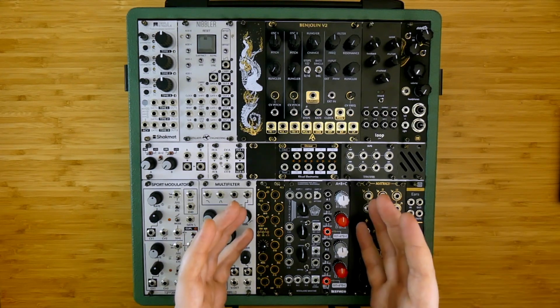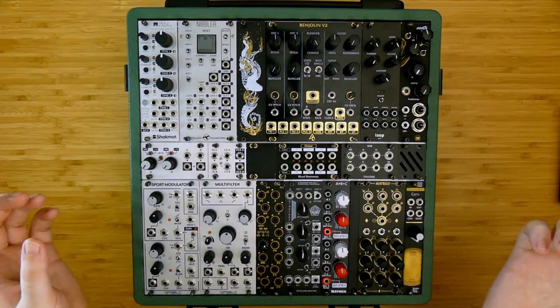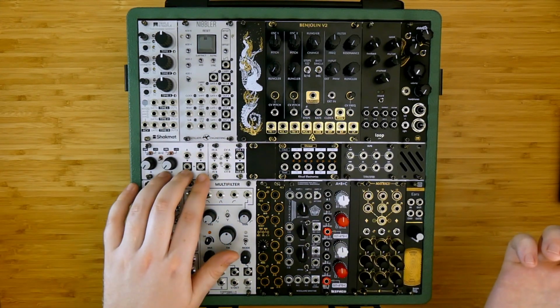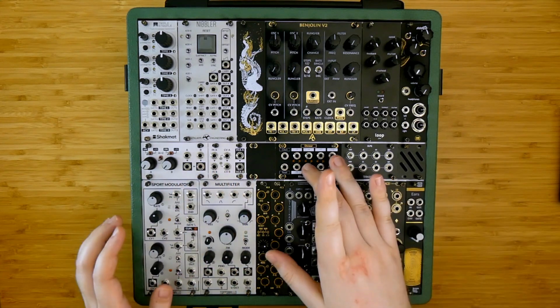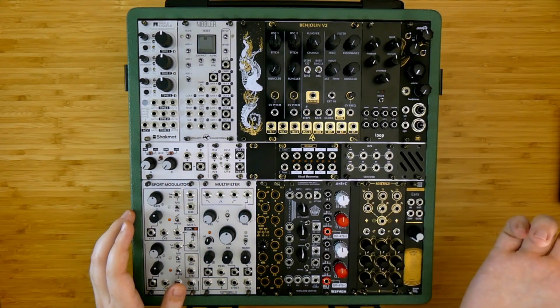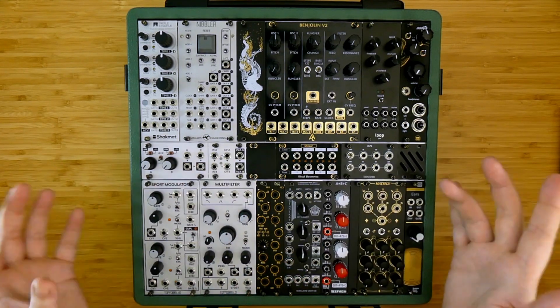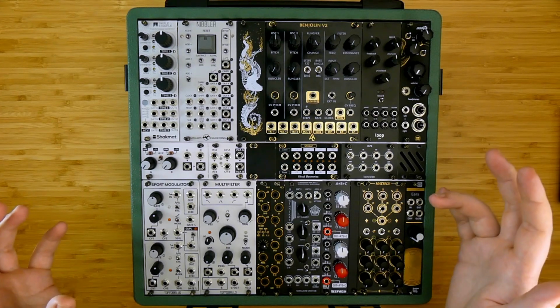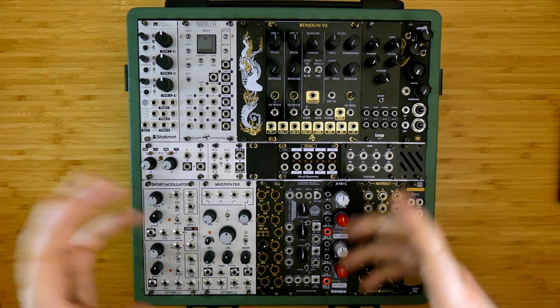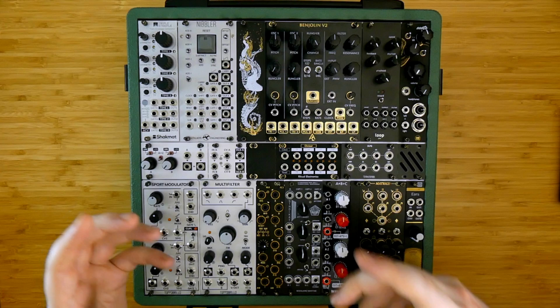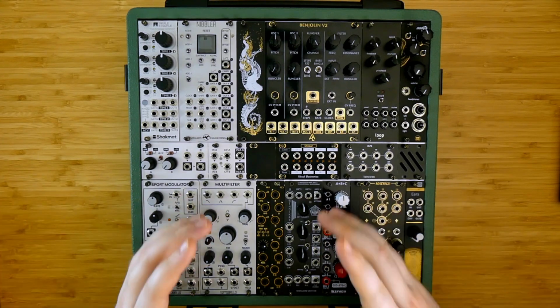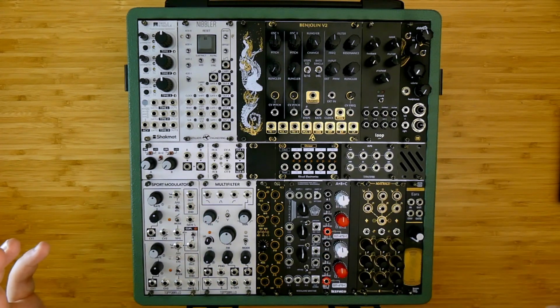And this utility section, in conjunction with some of the things in the 1U row, some more attenuators, VCA, a clock divider, a low pass gate.